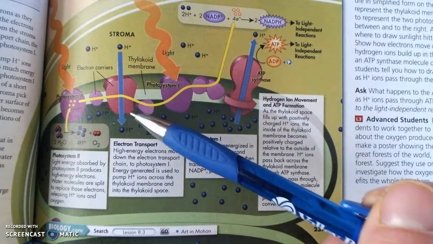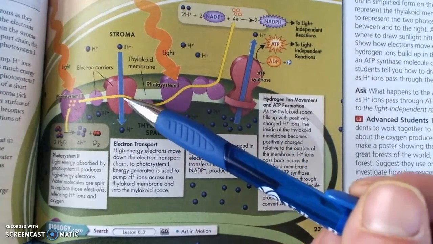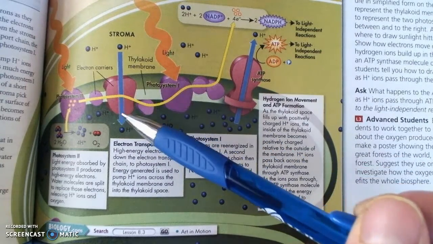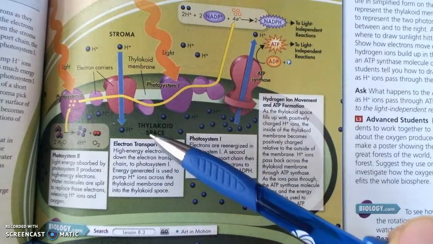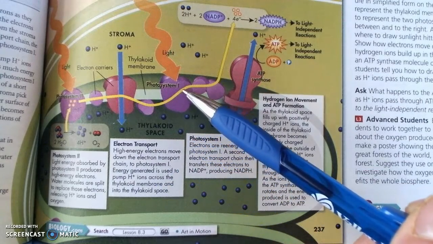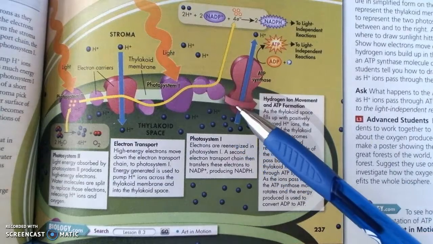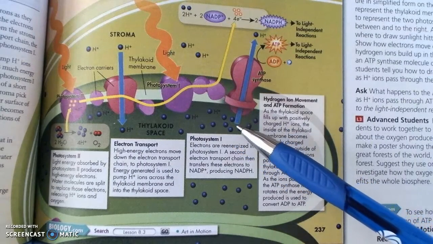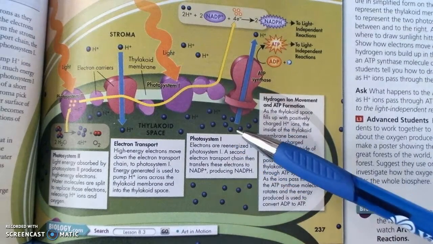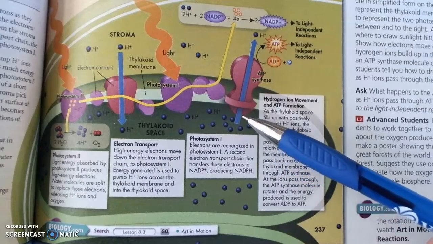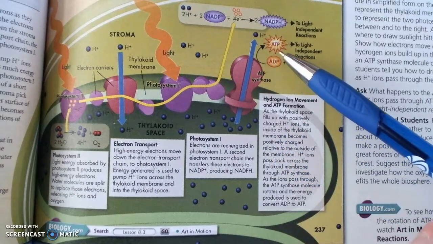Then those electrons are re-energized. So they use their energy first to move hydrogen ions inside. Then they use their energy again to construct the NADPH molecule. Finally, the ATP synthase pump works on the basis of the hydrogen ion concentration gradient, attaching a phosphate group and generating an ATP molecule.